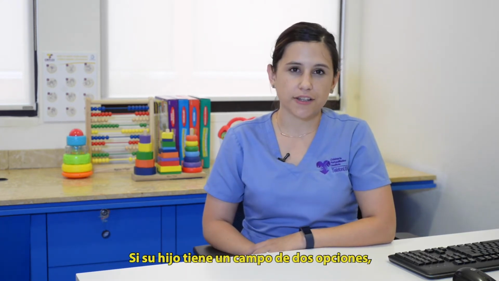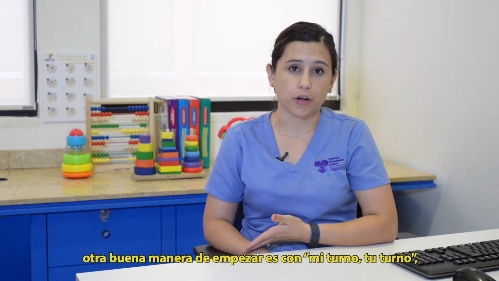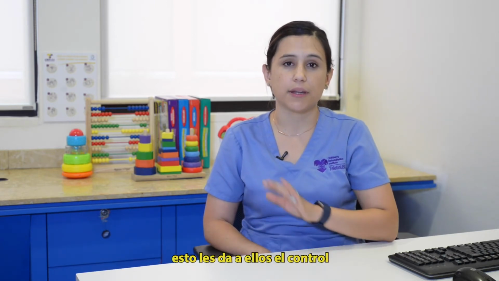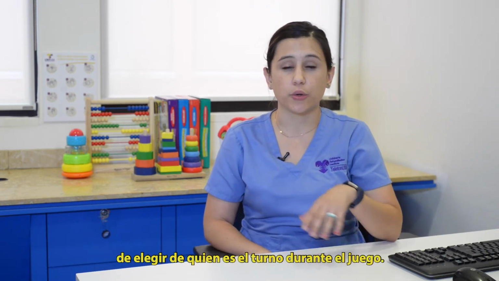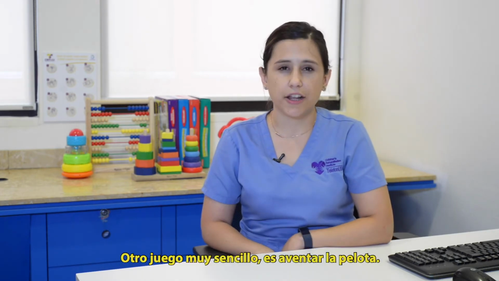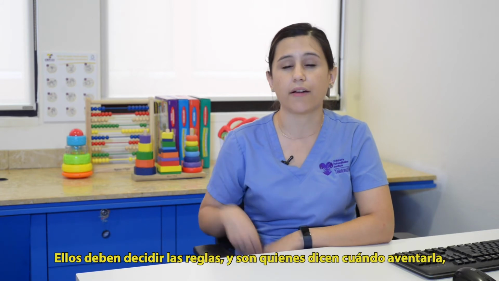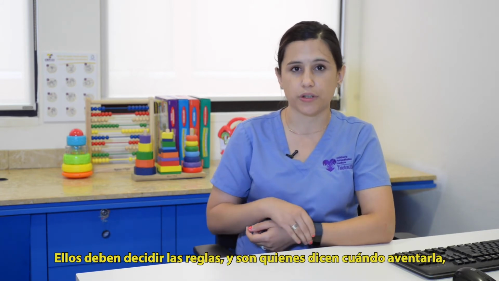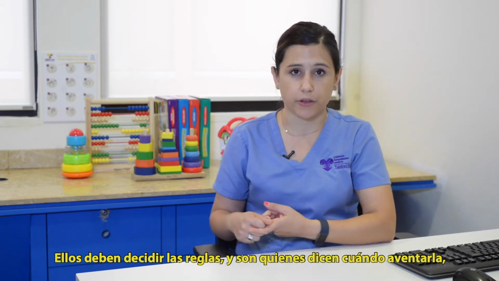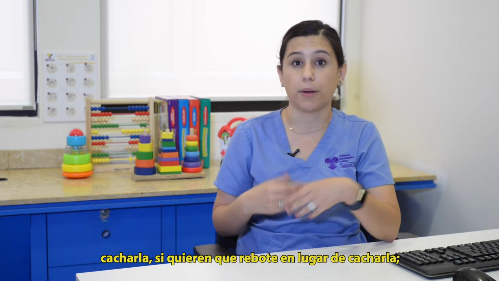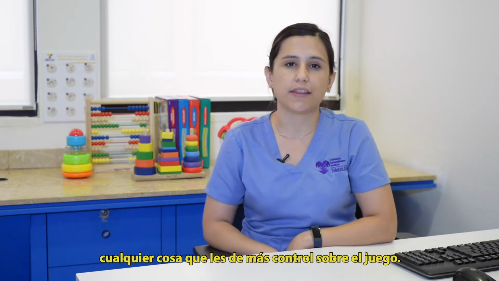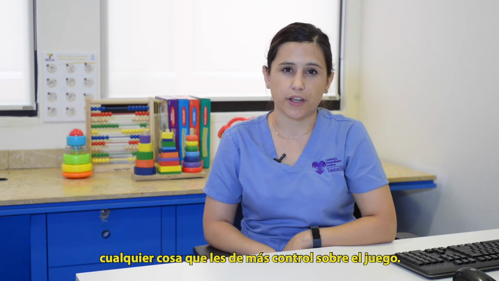If your child has a field of two options, another good thing to start with is my turn and your turn. This gives them the control to dictate whose turn it is during a game. Another easy game to play with your child is just throwing the ball. Have them be the one to dictate the rules. So they're the ones that say when to throw it, when to catch it, if they want to bounce versus throw, anything to give them more control over the game.